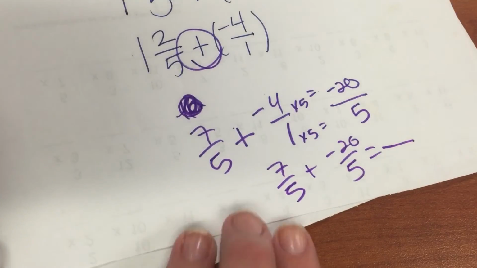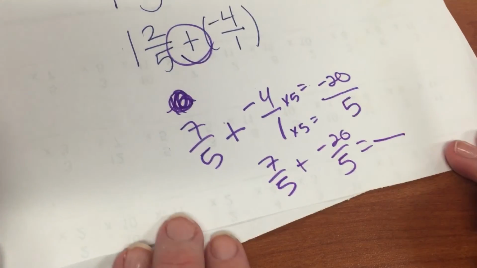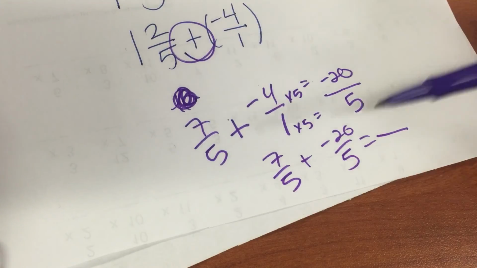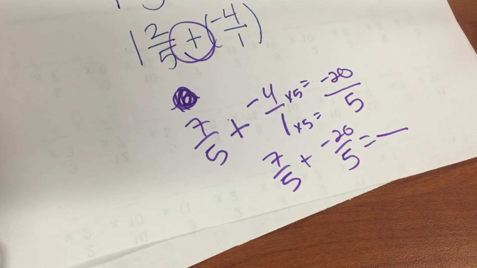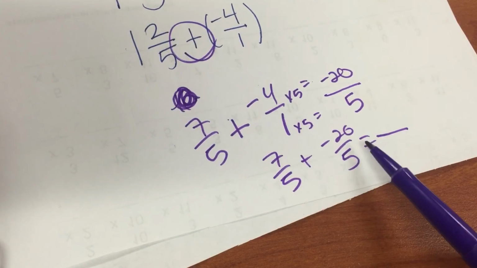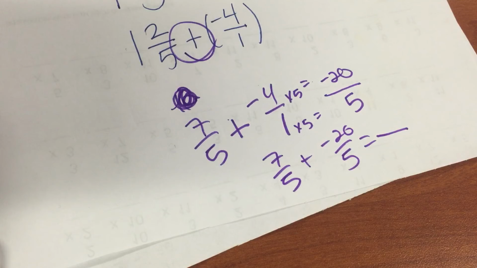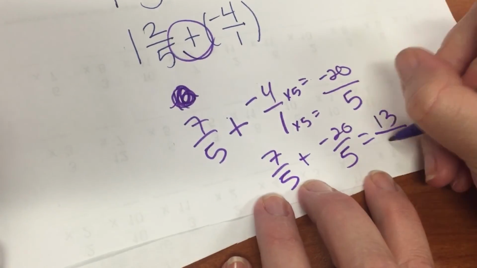So I'm going to subtract these numbers. I'm not necessarily going to write this down. I'm going to look at it and go, what's 20 minus 7? I am using the bigger number on top because it's not about the order, it's all about subtracting the smaller from the larger. So 20 minus 7 is 13. And then I've got the fifths here.